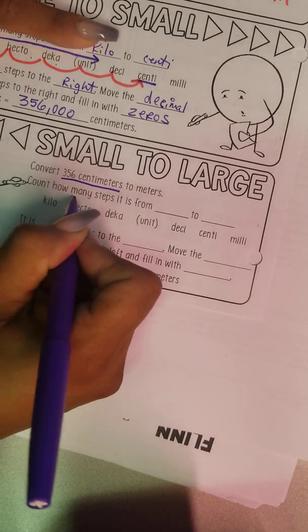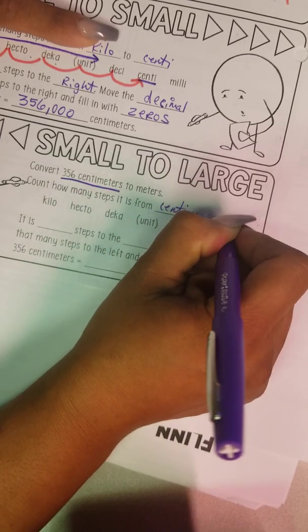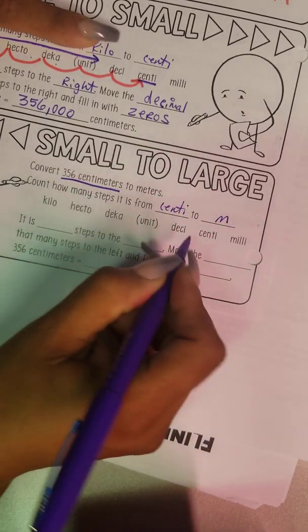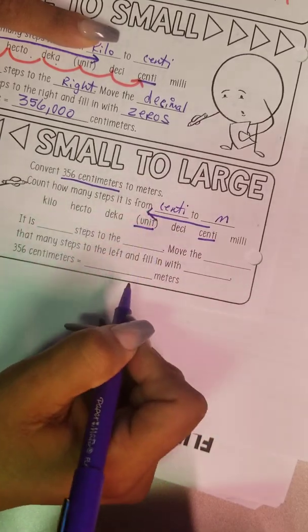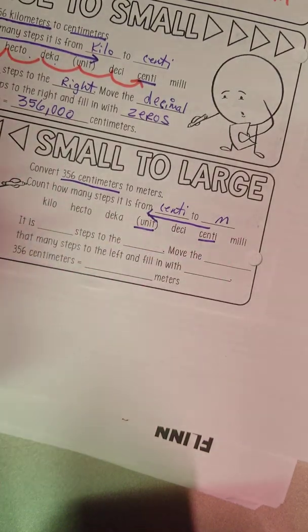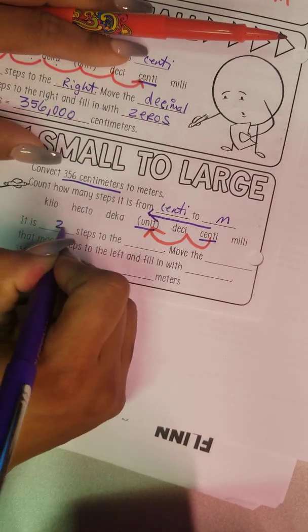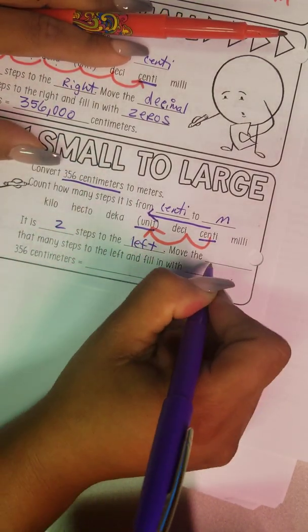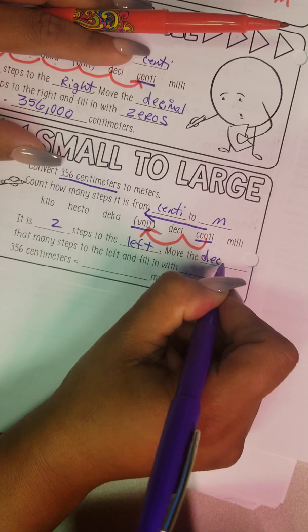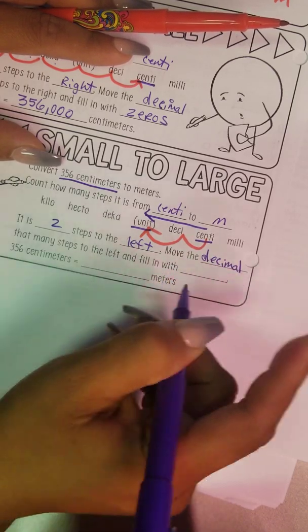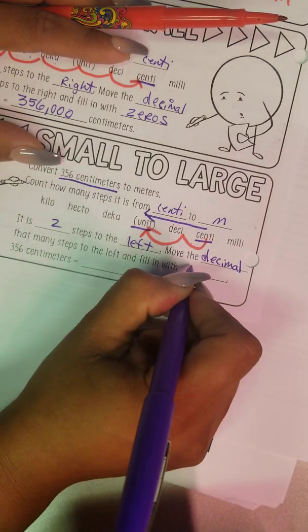It says count how many steps it is from, right? We're going from centi to a meter. Well, here's my centi, here's my base unit, a meter. We're going to move this direction to the left, but we need to count up how many times we're going to move over. We're going to move over 1, 2. So we're going to move 2 times to the left, and that decimal is not there again. Remember, if the decimal is not there, it's there, but it's invisible. You need to plug it in. Go ahead and move it over 2 places, and then those little bubbles right here, we're going to fill those in with zeros.